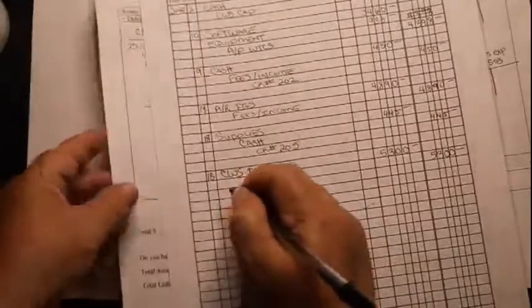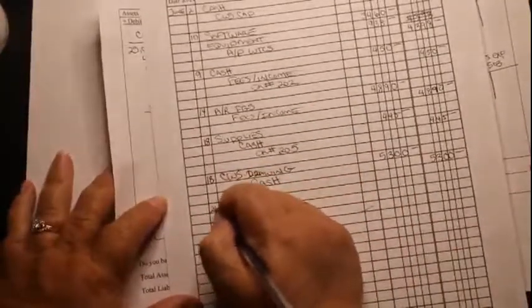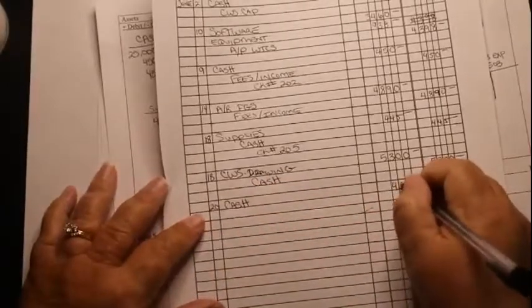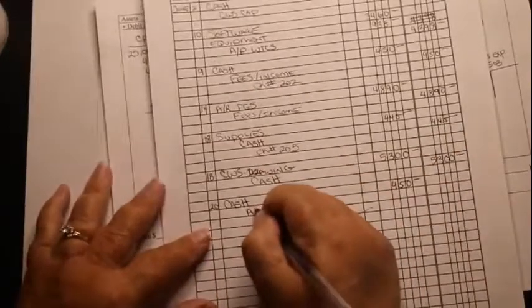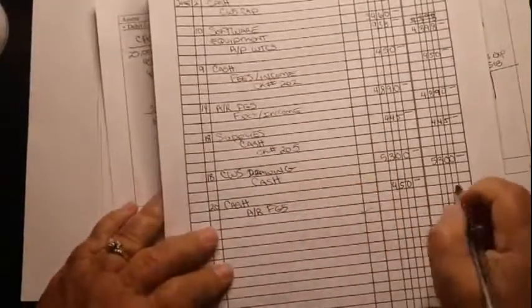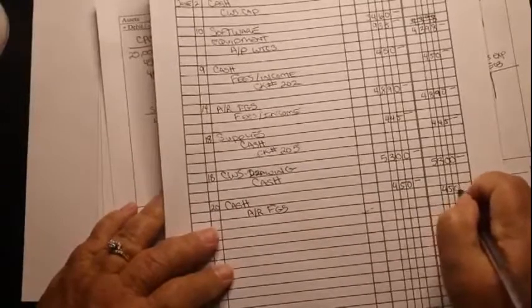Journal. Skip a line. The date is the 20th. And we increased our cash. So we're going to debit it, $450. And we decreased our accounts receivable, sorry, not payable, receivable, FGS Food and Game Services, $450.